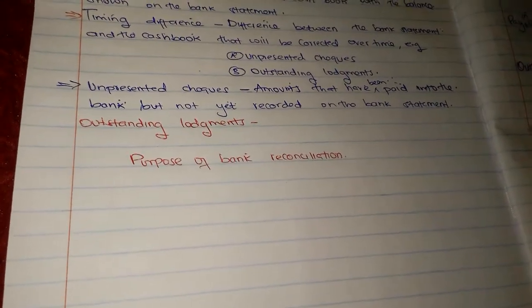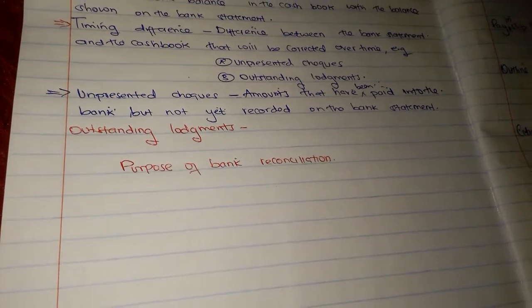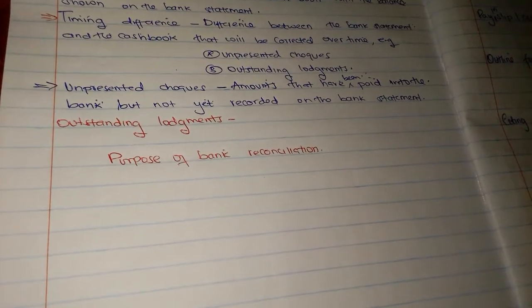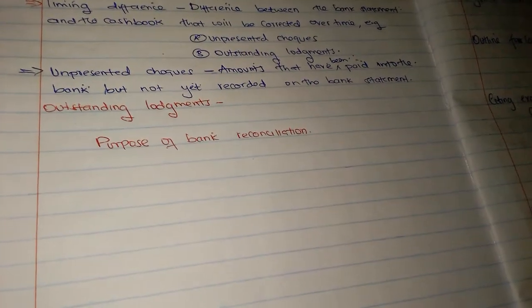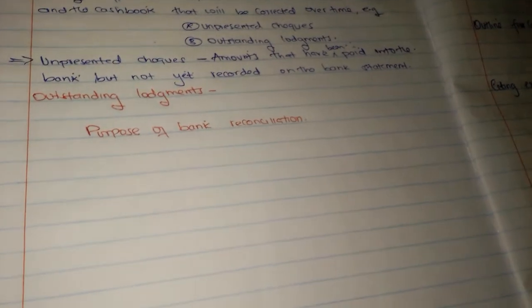How? You will find that in the business cash book there is a shortage of some money. Later you'll realize that there is a check that you didn't add up, or you didn't place it in an appropriate ledger account, or you completely missed it out.